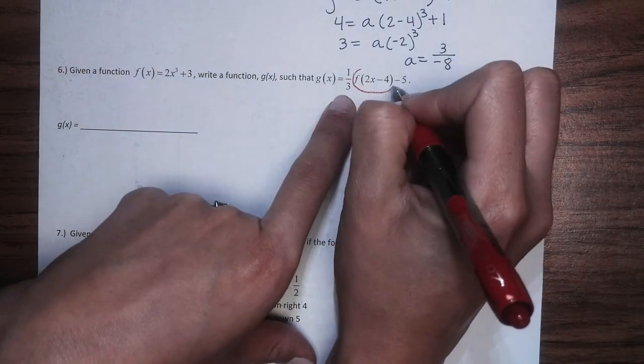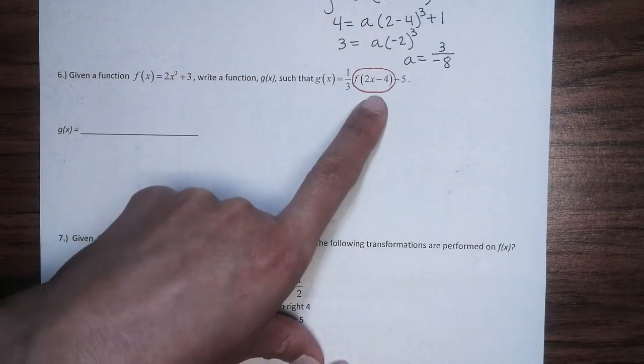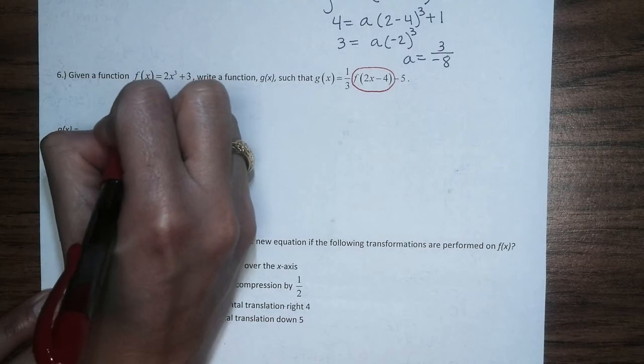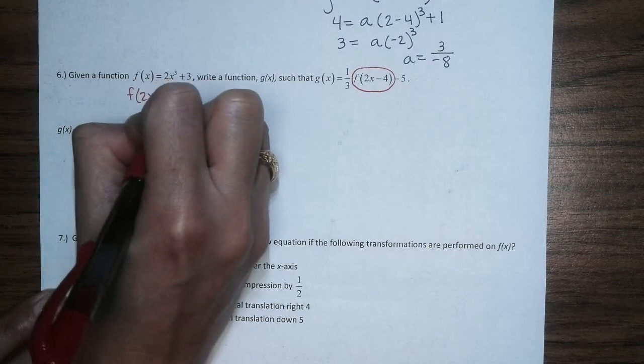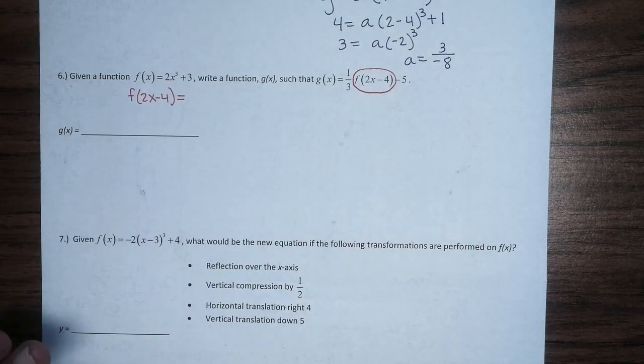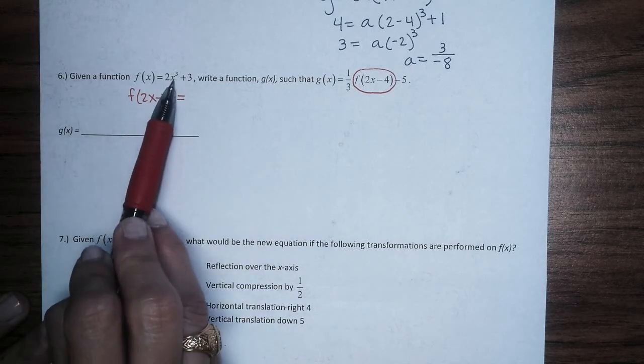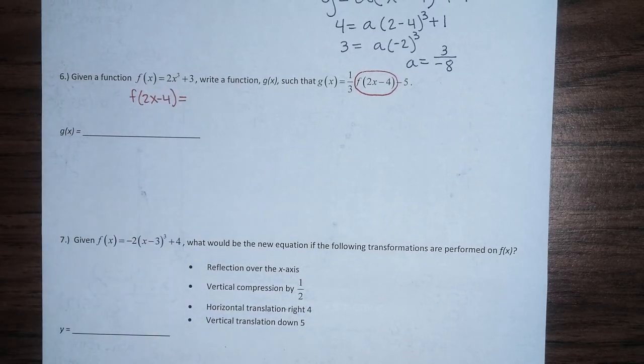So first of all, I need to figure out what f of 2x minus 4 is. I'm going to go over to the f function. The way you find f of 2x minus 4 is you plug in 2x minus 4 for the x in the f function.